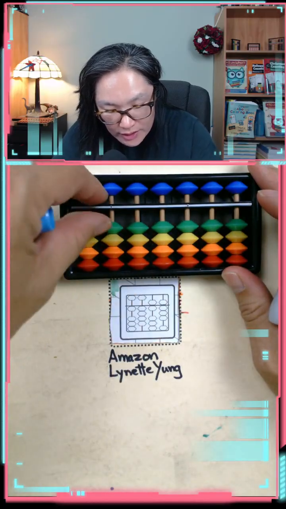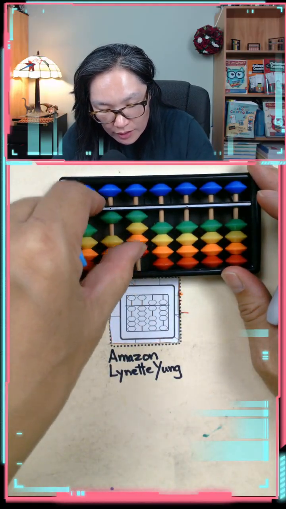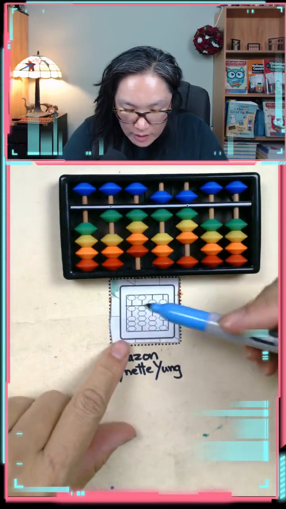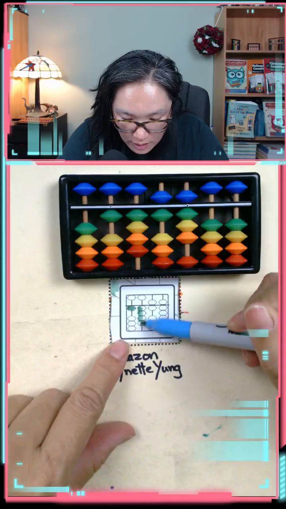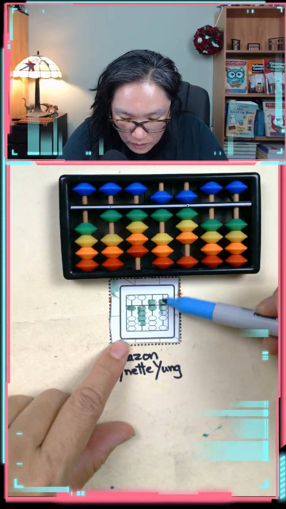We're going to continue on understanding how to read the abacus. We have our thousands, our hundreds, our tens, and our ones.